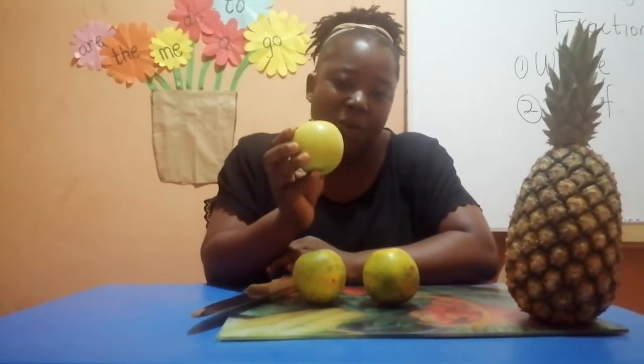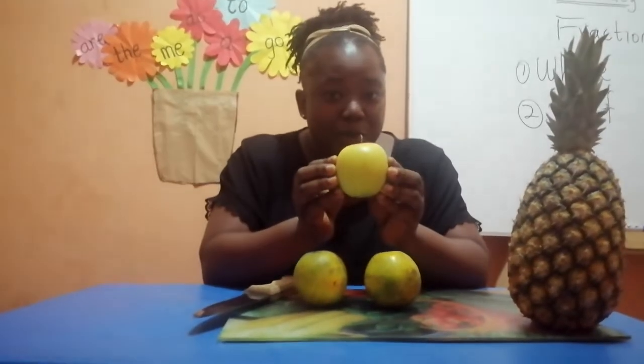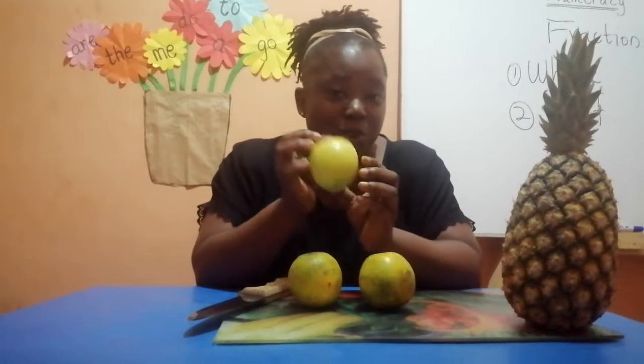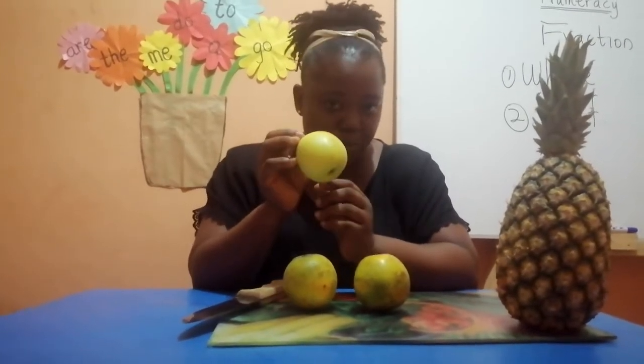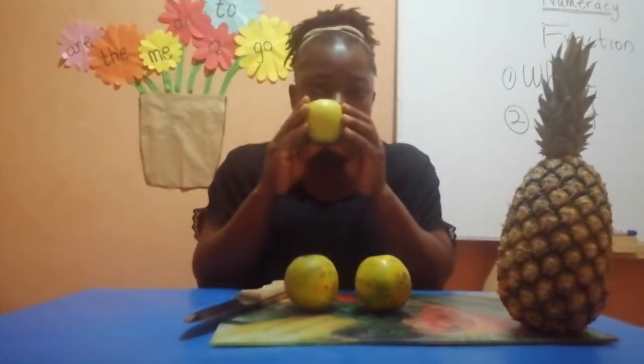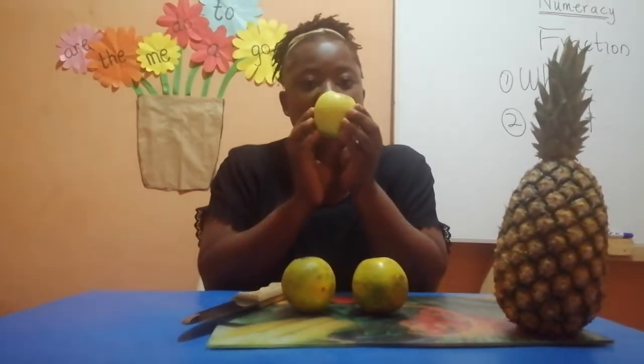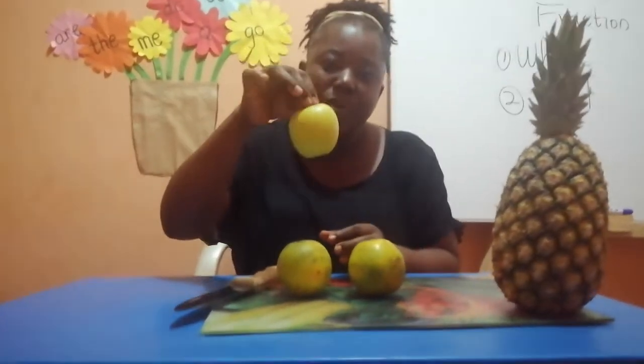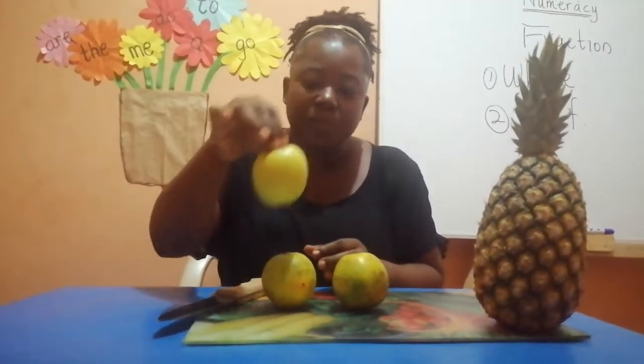Now when you come here, you find one apple here. Have we cut the apple into pieces? No. So what do you call this apple? One whole apple. It is one whole. It has not been cut whatsoever. It is just one and it is called one whole.